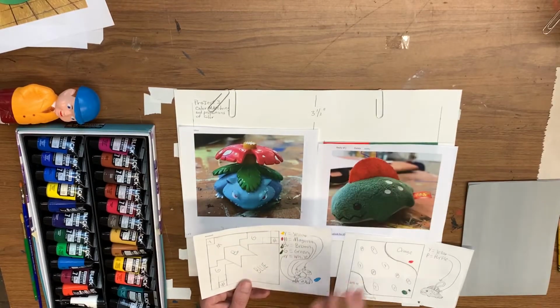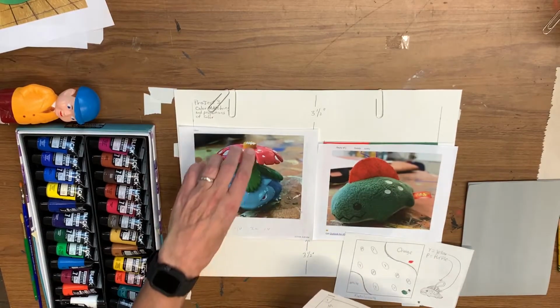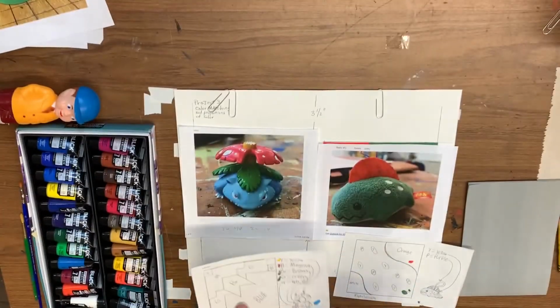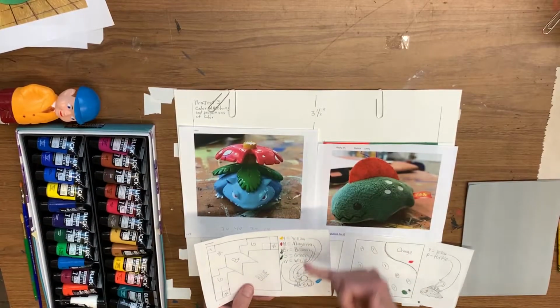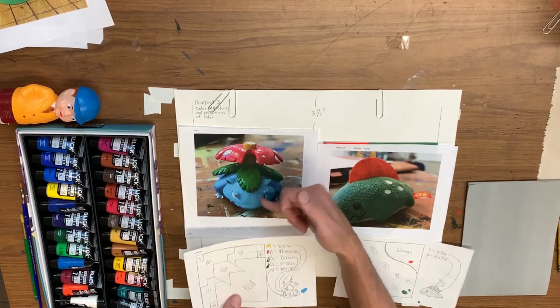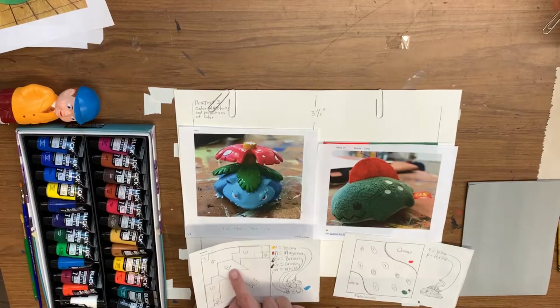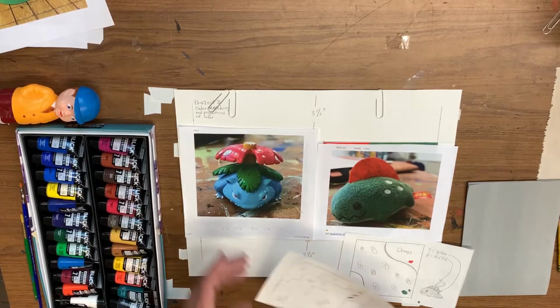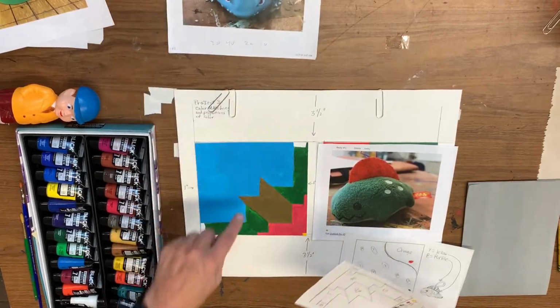Gets you thinking about the design before you launch into it. Wanted to use these two Pokemon. What kind of design can I make? Well, these are the 4 colors that were selected from the image. And then this angled design here was considered.